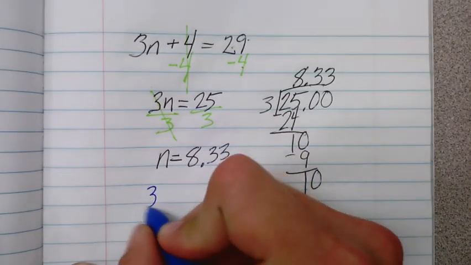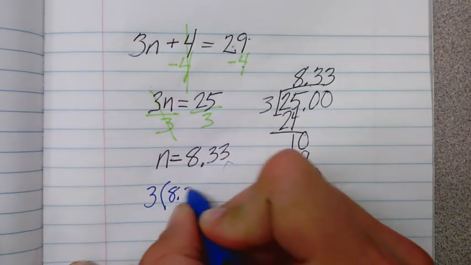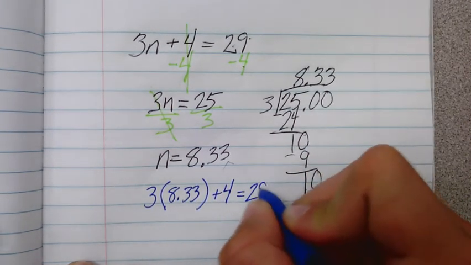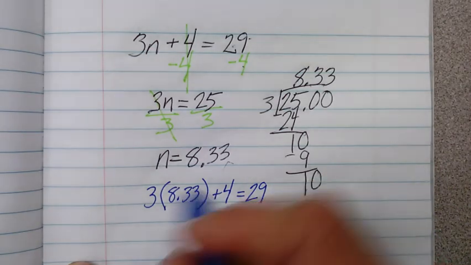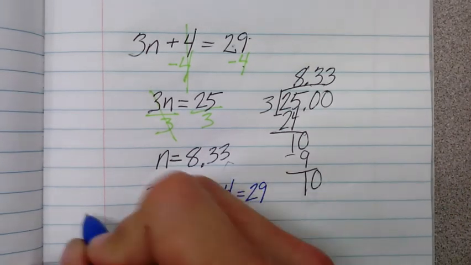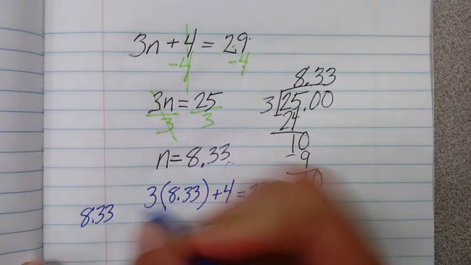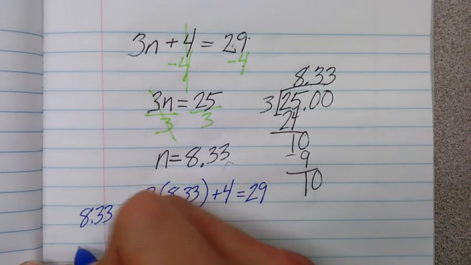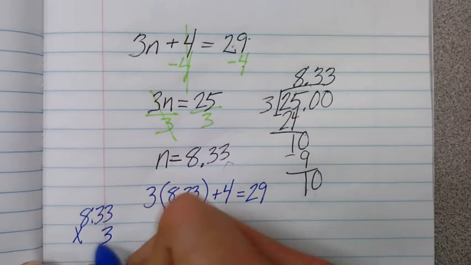So I plug it in. 3 times 8.33 plus 4 equals 29. 3 times 8.33 ideally will come out to 25, but it'll be 24.99, so 25.